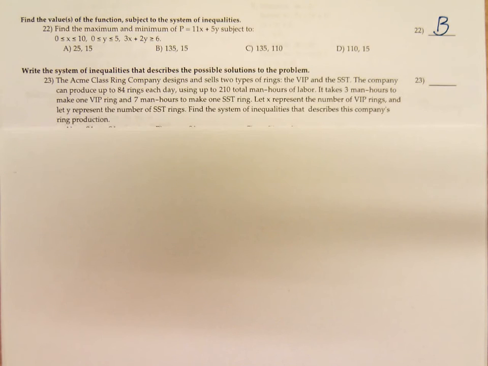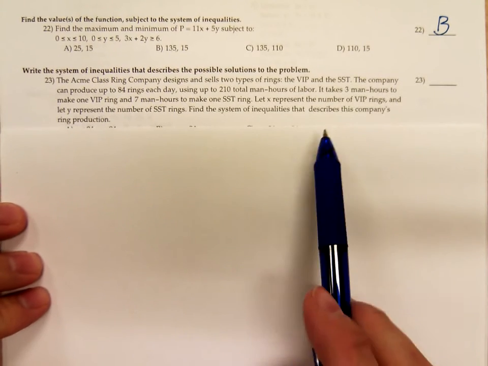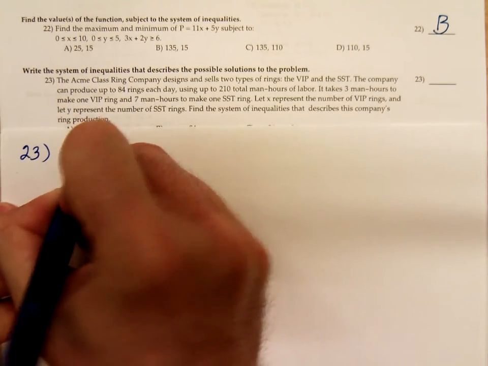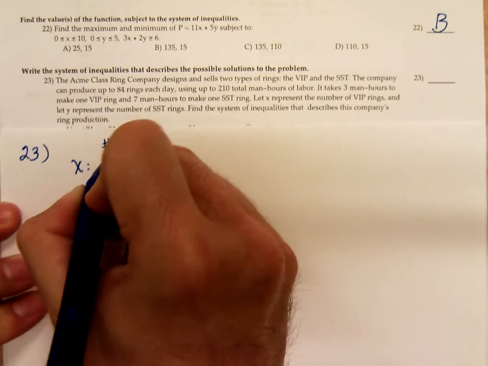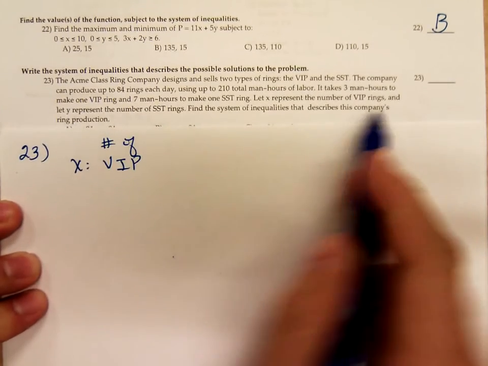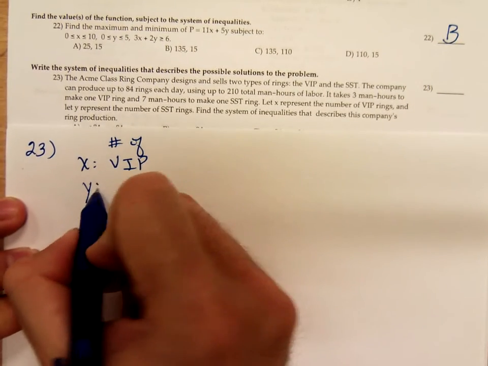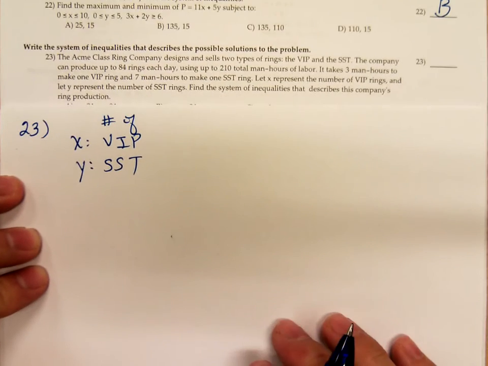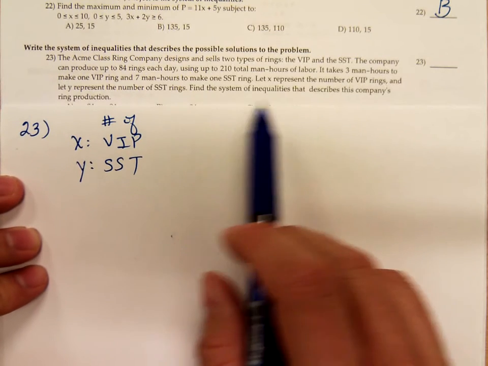The company can produce up to 84 rings each day using up to 210 total man hours. It takes 3 man hours to make 1 VIP and 7 man hours to make 1 SST. Let X be the number of VIP rings. X is the number of VIP rings and Y is the number of SST rings. Find the system of inequalities.